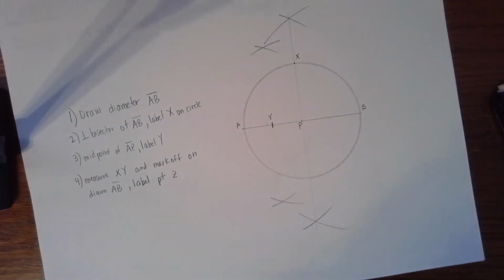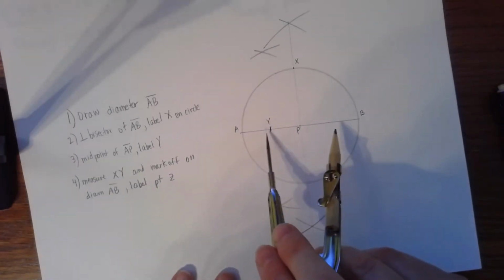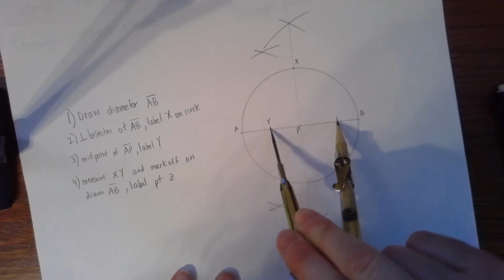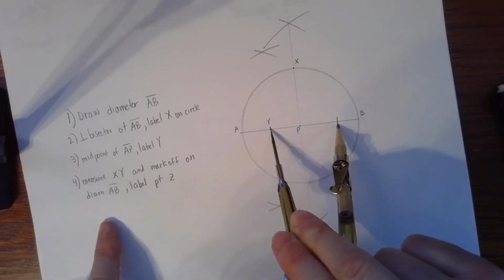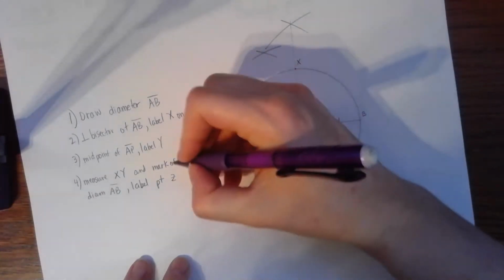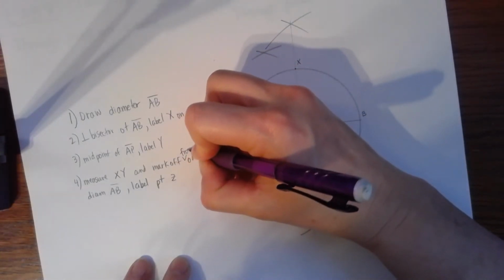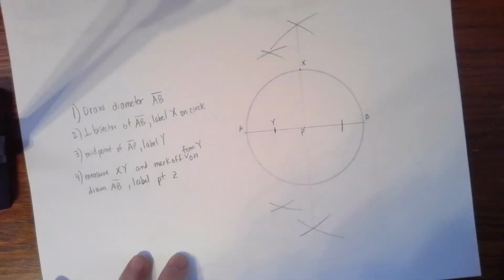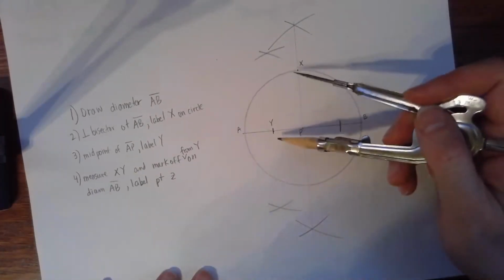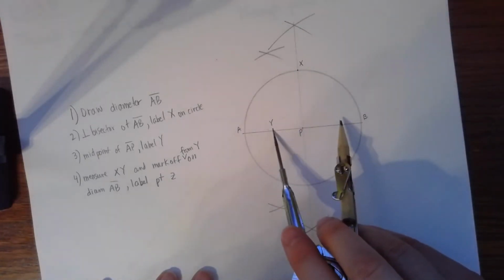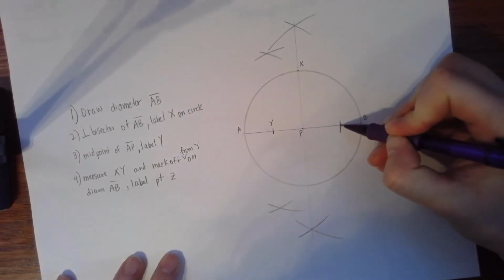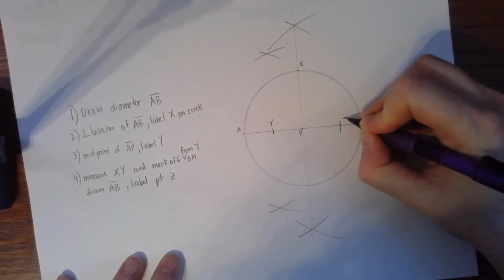And then I'm going to mark off on the diameter. I should have said from Y. So I'm going to measure XY and mark off from Y on diameter AB. I'm going to start from Y and mark off on the diameter and label that point where it crosses the diameter Z.